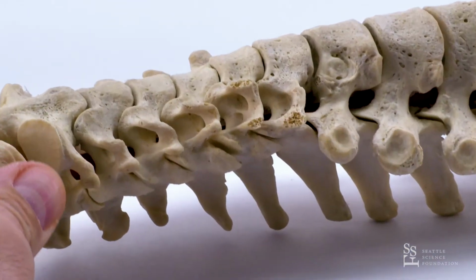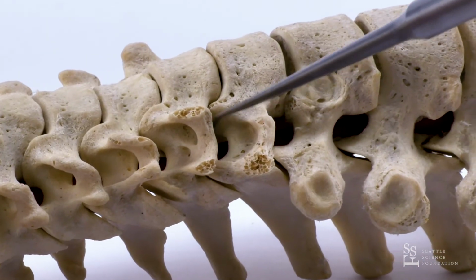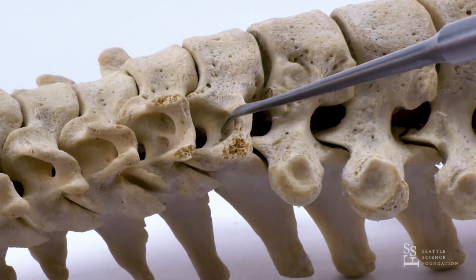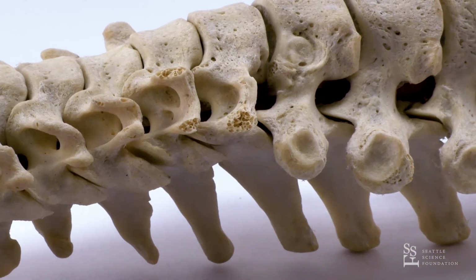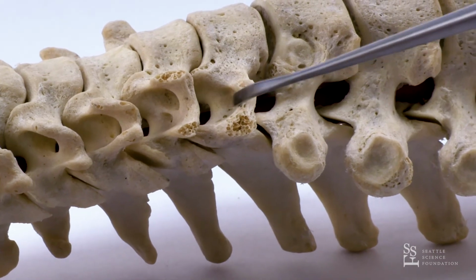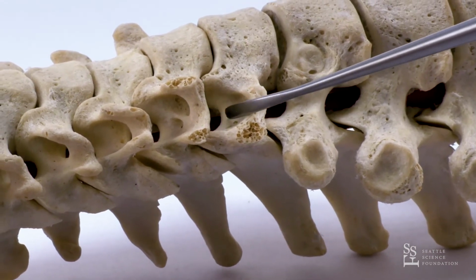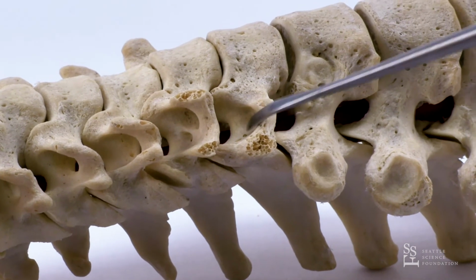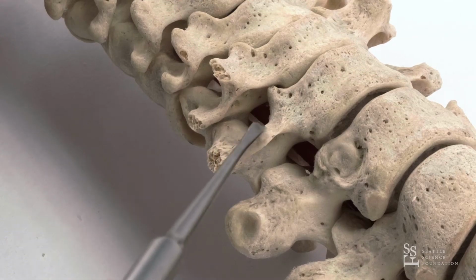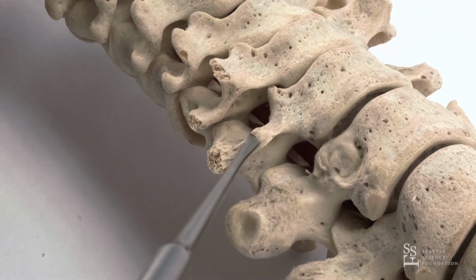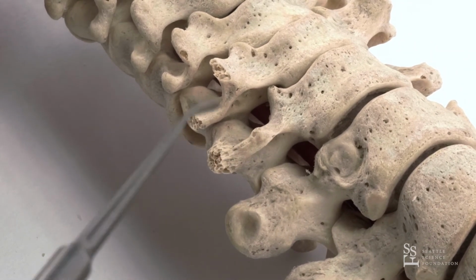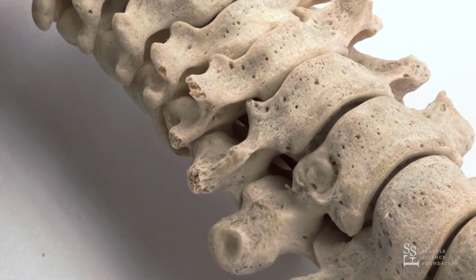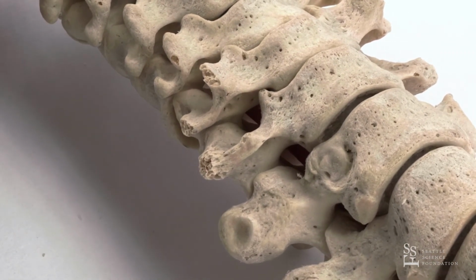As we turn laterally, we'll see that the intervertebral foramen, where our spinal nerve is exiting from the spinal cord, is lying in a small sulcus. And that sulcus in the superior surface of the transverse process has both an anterior and a posterior tubercle that are on either side, and these are for attachments of various muscles and ligaments.